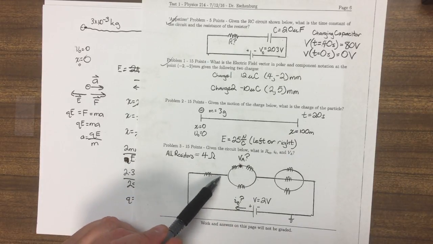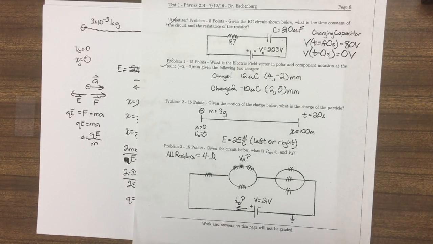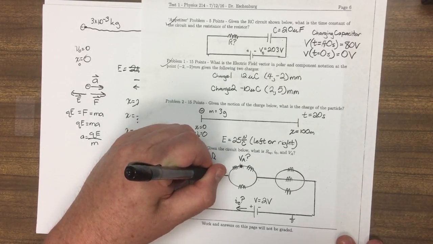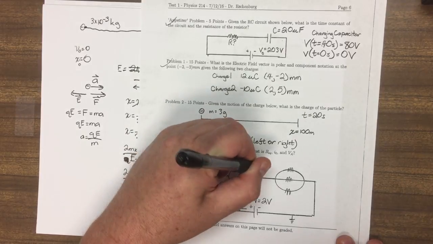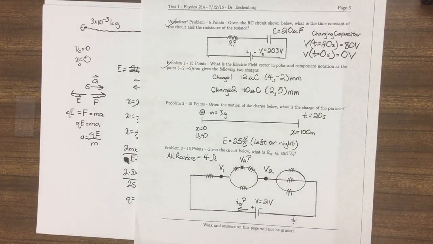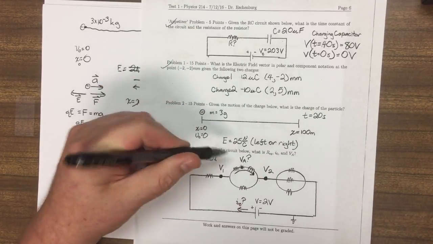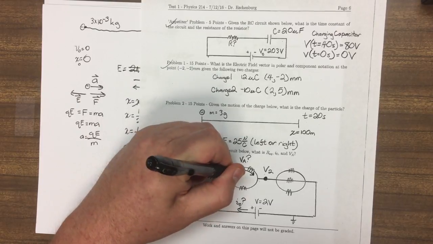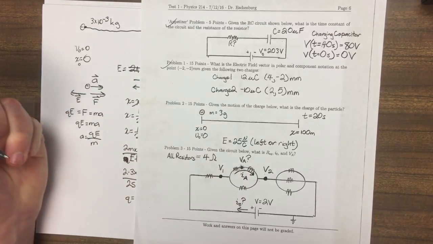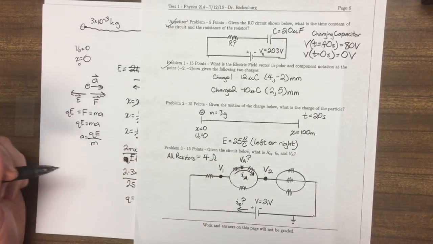All I know is the current coming through this and the total current going through this set of resistors. There's a lot of information I don't have. So I've got to find those 2 potentials first. The plan is I'm going to find those 2 potentials, and then I will find that current flowing through this region, and then I will find that particular point.